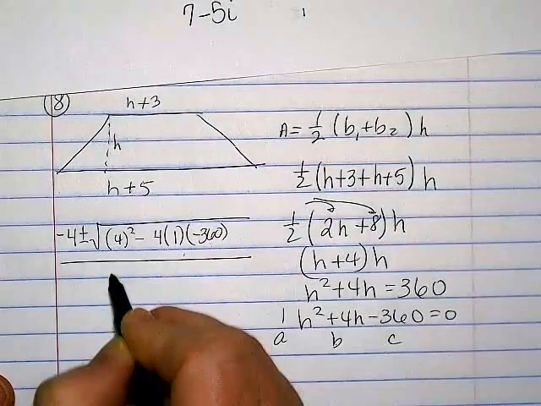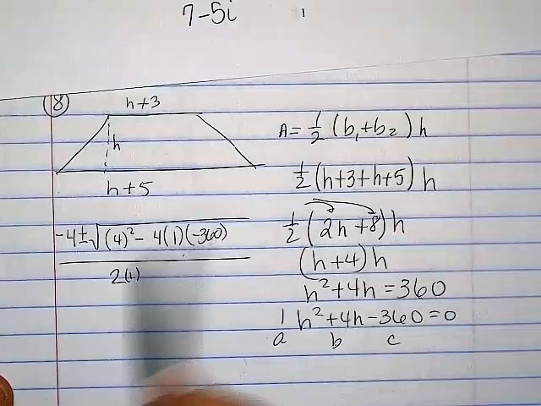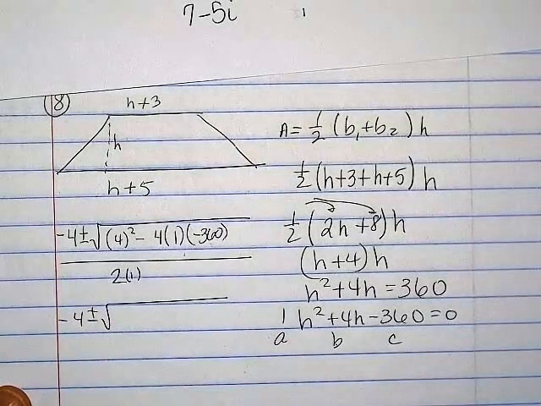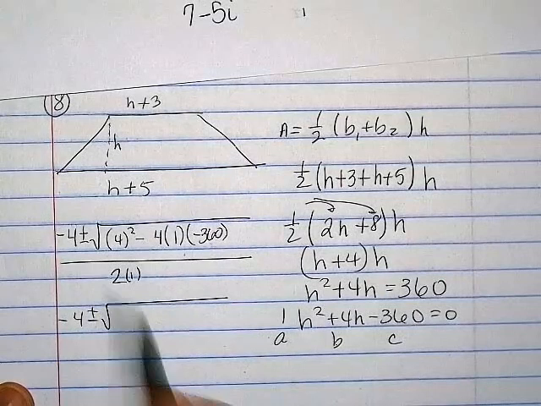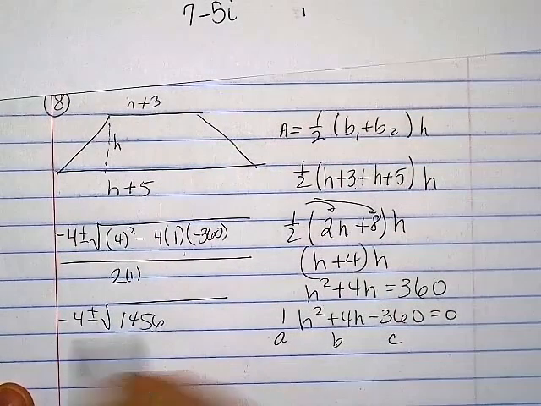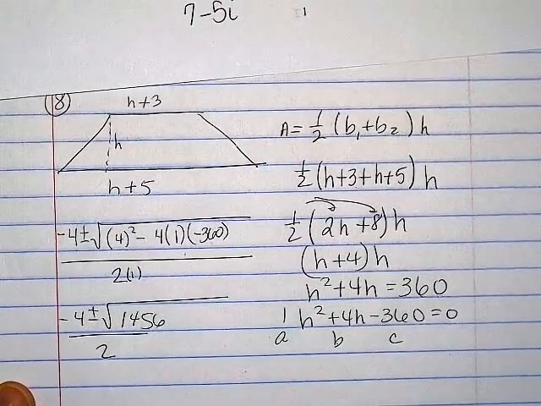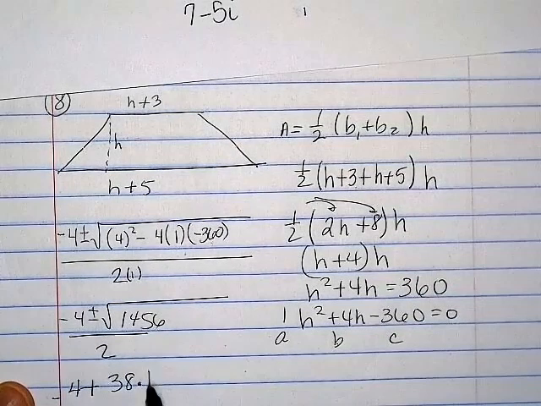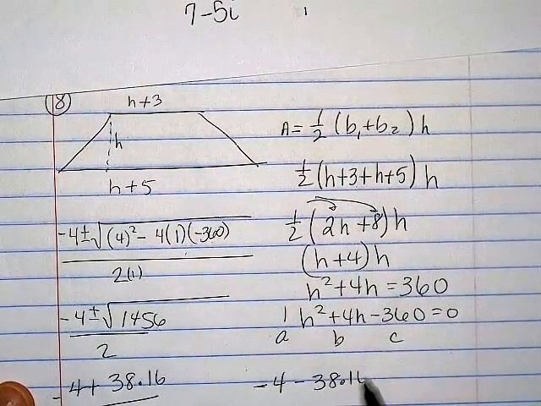all over 2A. Negative 4 plus or minus the square root of, help me here, 16 plus 4 times 360. I get 1456 over 2. What's the square root of 1456? 38.15. So it's negative 4 plus 38.16 over 2, or negative 4 minus 38.16 over 2.